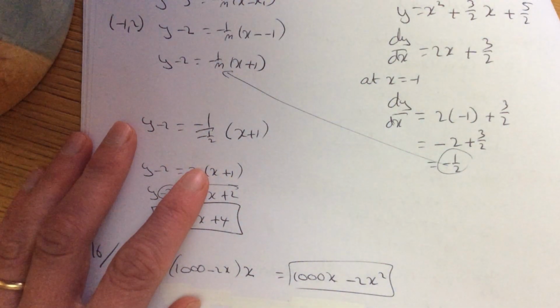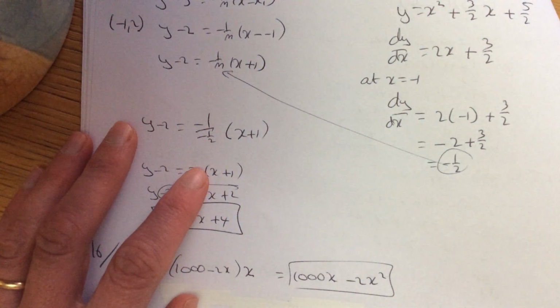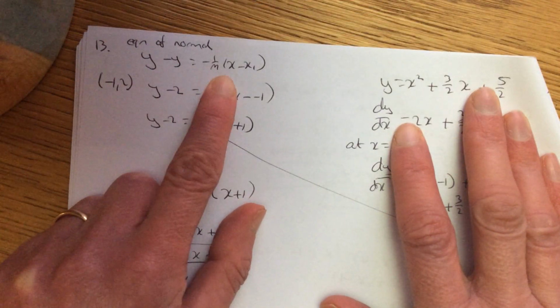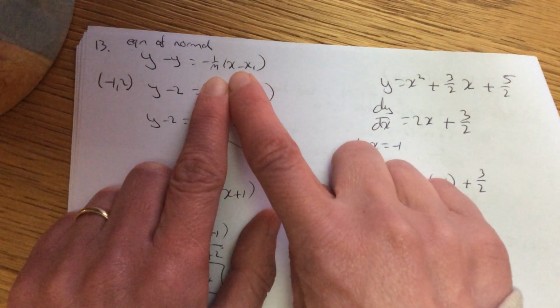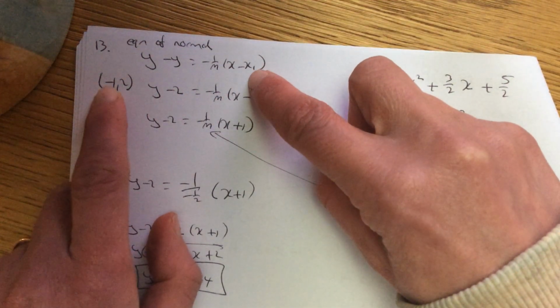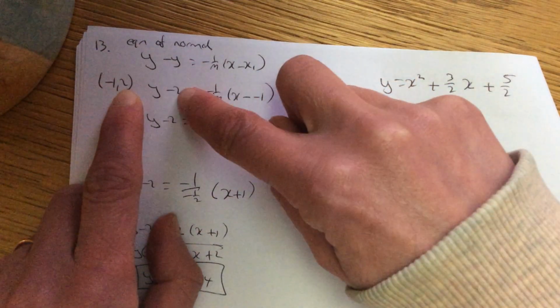Next one. Number 13, if I can find that. Equation of the normal. So write out your formula. So equation of a line. Remember, normal is minus 1 over m. You're told your x and y, which is great news. There's your x is 1, there's your y is 2.